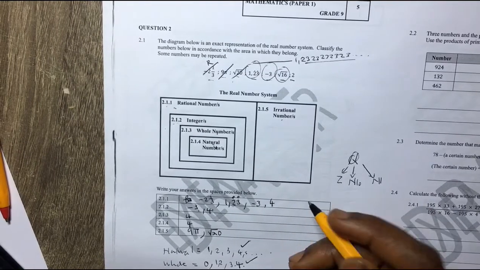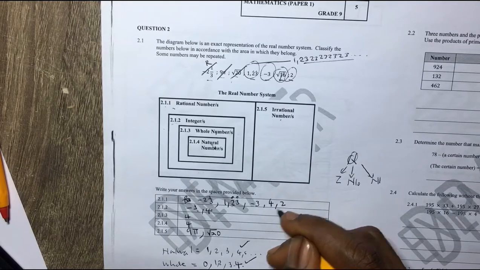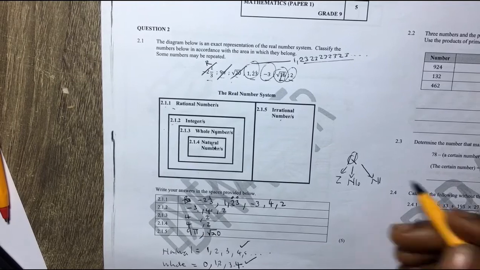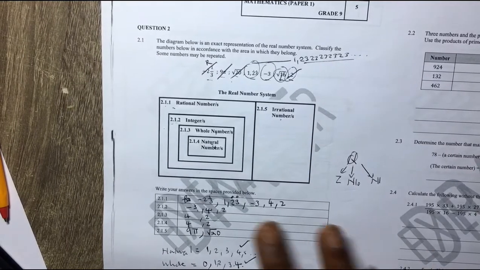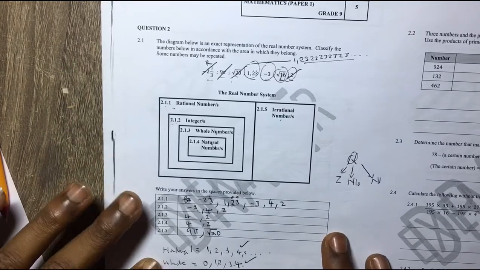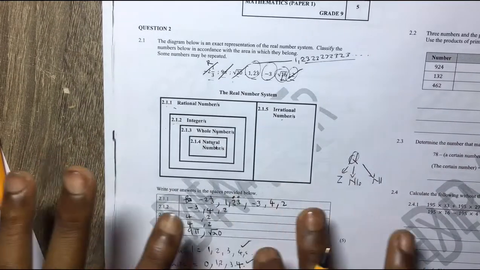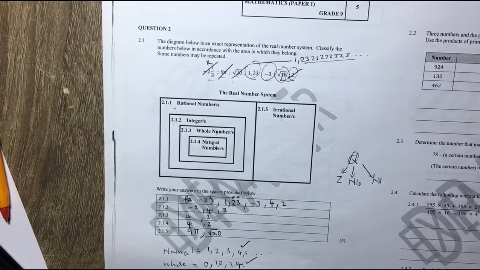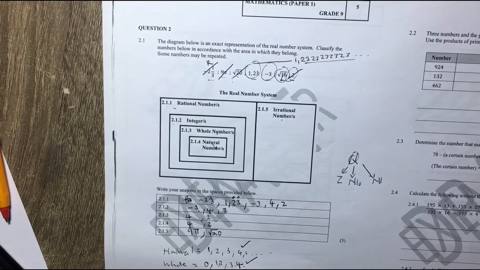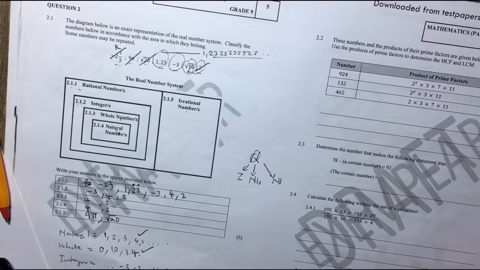I don't know how they're going to mark this. 2 is going to fall the same way: under rational numbers, integers, whole numbers, and natural numbers. Done. Maybe they wanted one answer for each question, but at least we managed to solve it. It's a revision of the number system, and it's very useful in grade 10, 11 and 12, especially when you're dealing with roots. So you need to know this. The sooner you know it, the better.